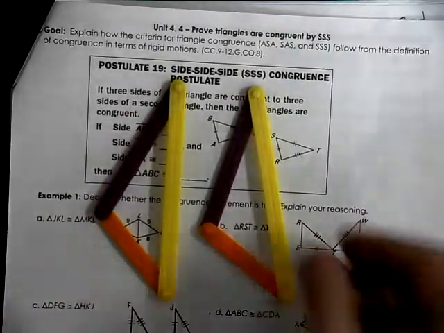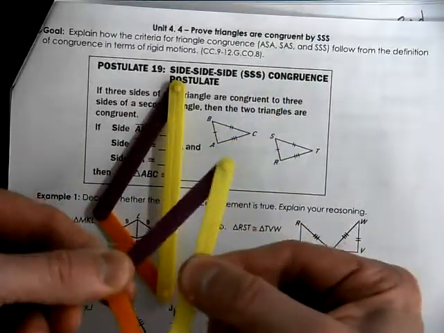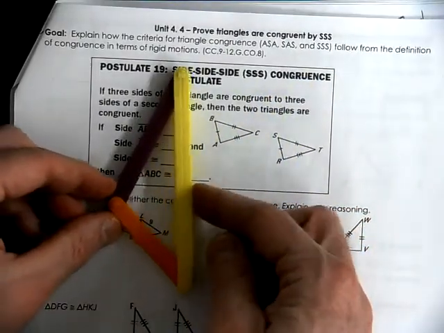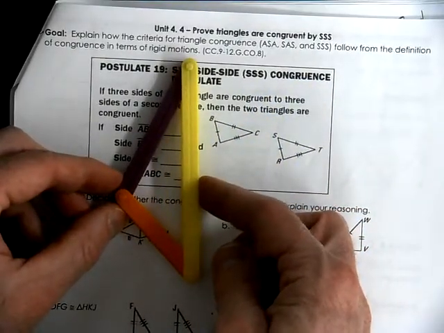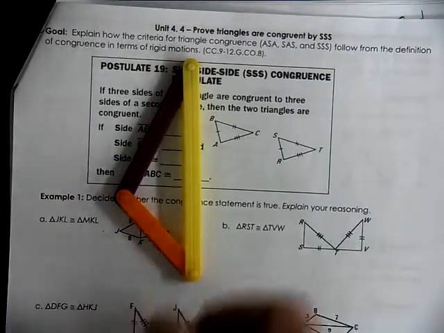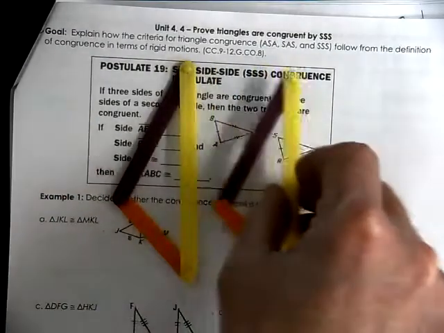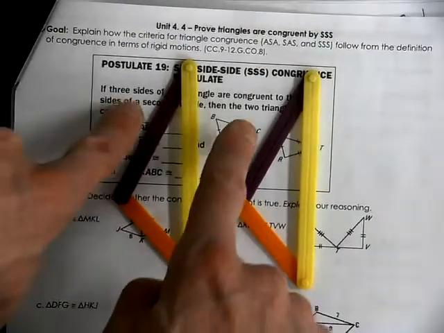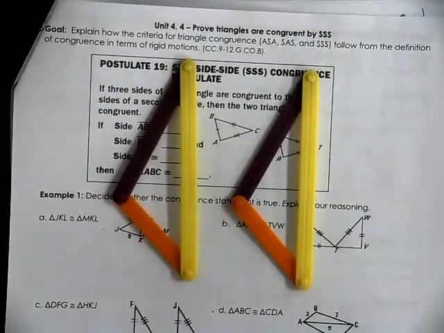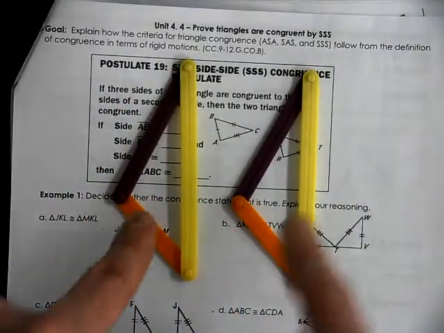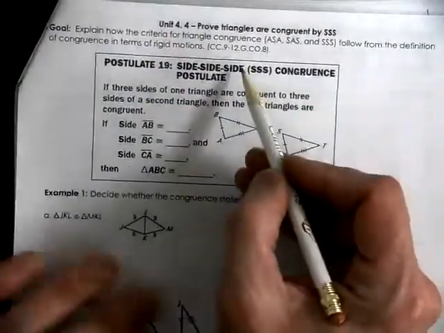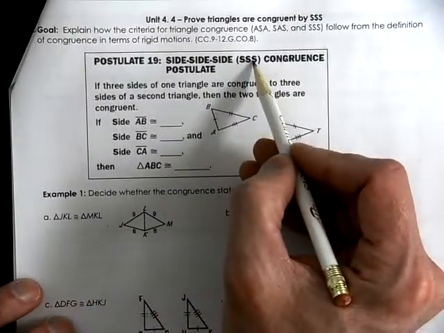The side lengths can't change, and that's what these little connectors allow us to do. But if you look, when you have the congruent sides the same, the angles have to be the same. So we don't have to worry about the angles at all. All we have to do is be sure that the sides match. And if we have corresponding sides that match, then I don't even have to worry about the angles. I can call the triangles congruent. So this is called side, side, side.